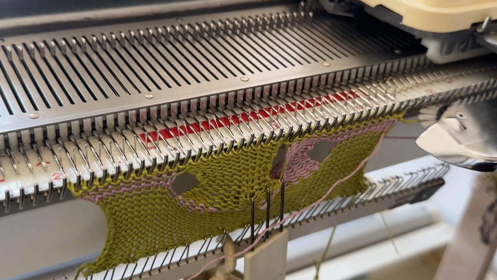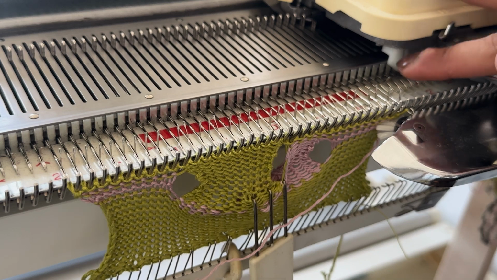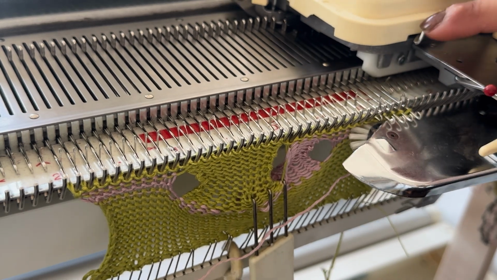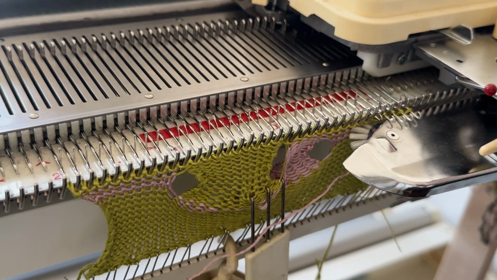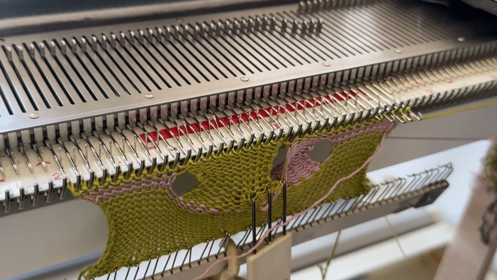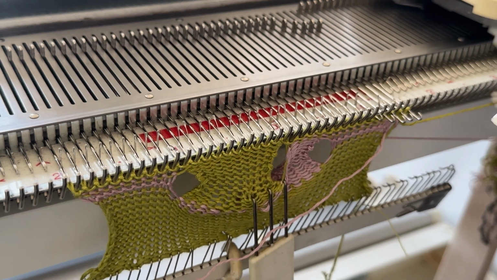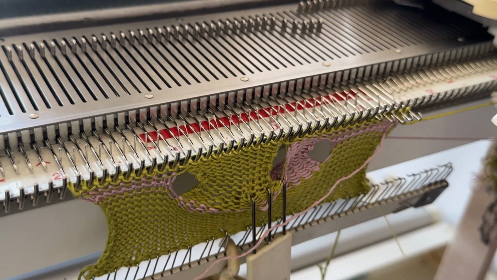So the first thing we're going to have to do is move our holding cams onto hold position. So I am using the Silver Reed, so it goes from 2 to 1 on the left and right hand side of my carriage. If you are using Brother, it simply goes from N to H. Any other makes, just Google the information.